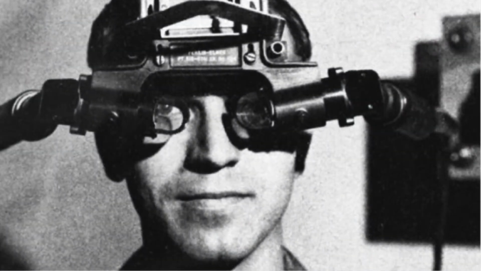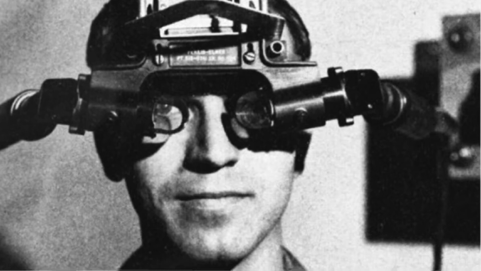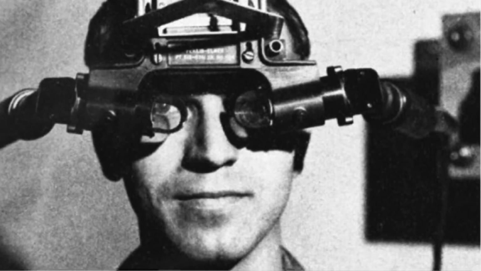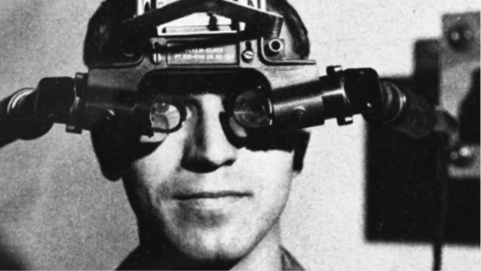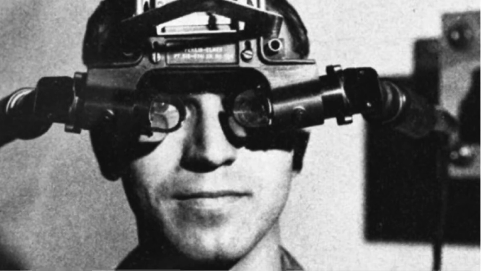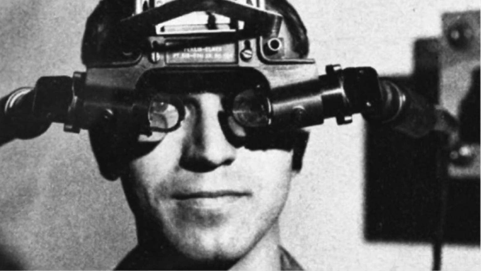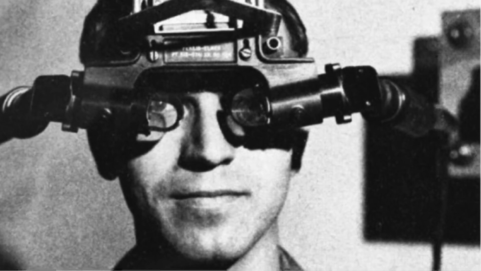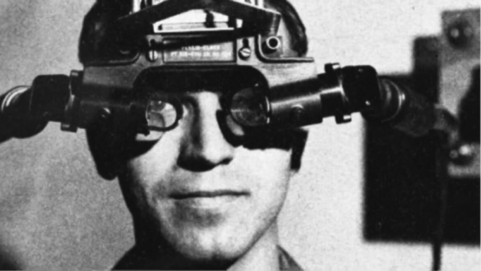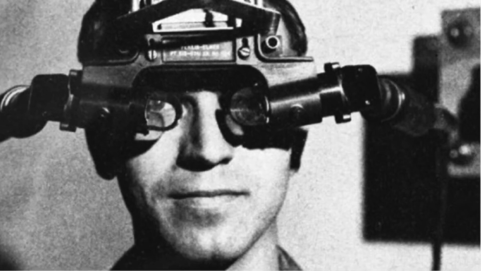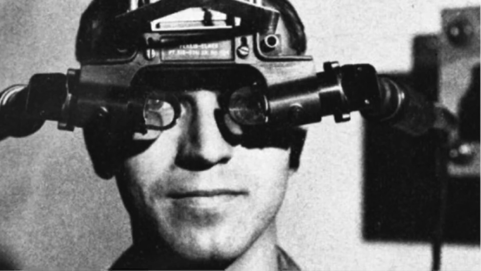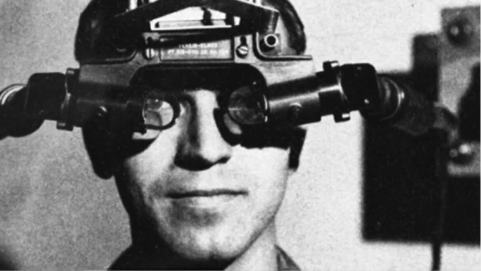The HMD could also display images in stereo, giving the illusion of depth, and it also could track the user's head movements so that the field of view would change appropriately as the user looked around. It also included a computer that maintains the world model in real time, which gave users the ability to manipulate virtual objects in a realistic, intuitive way. In 1968, Ivan Sutherland and his student Bob Sproul created the first virtual reality headset.